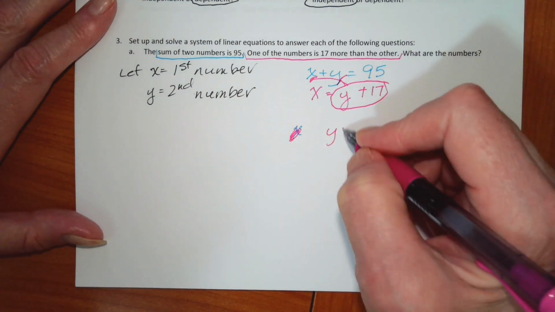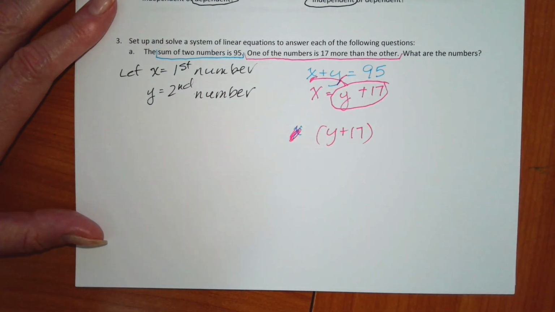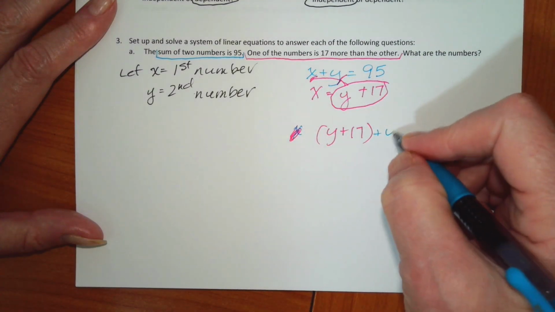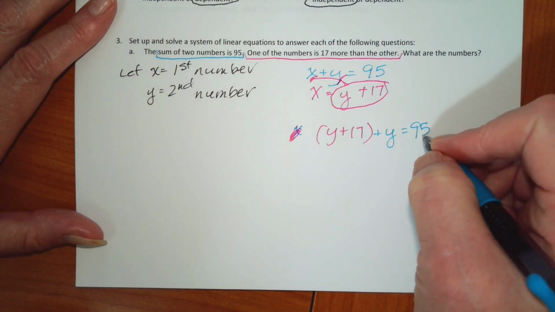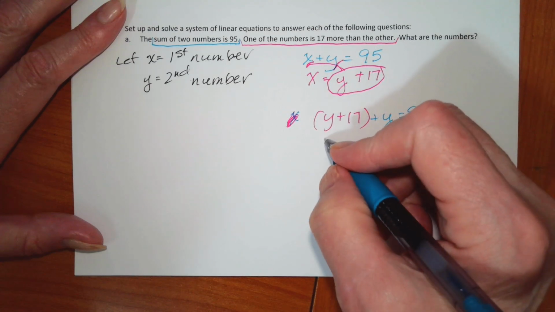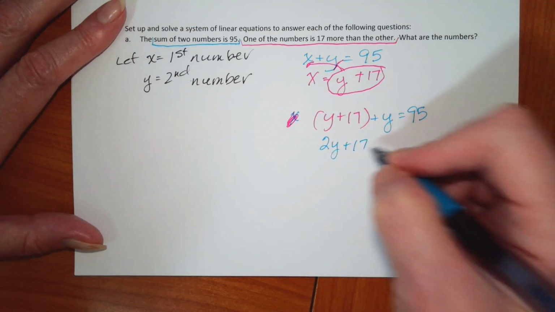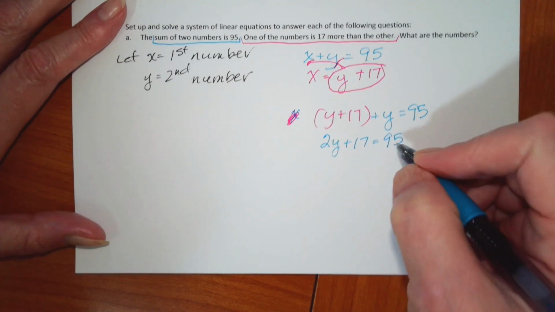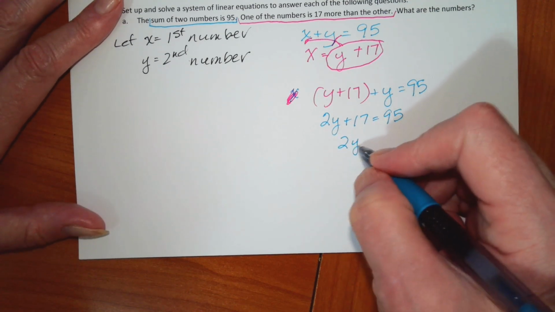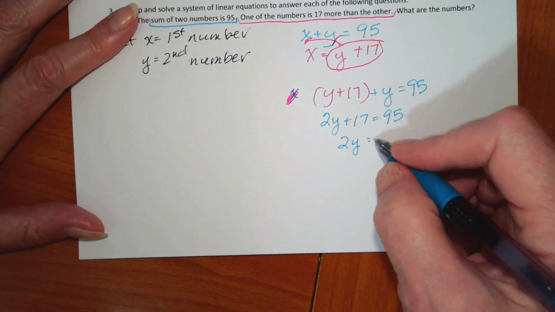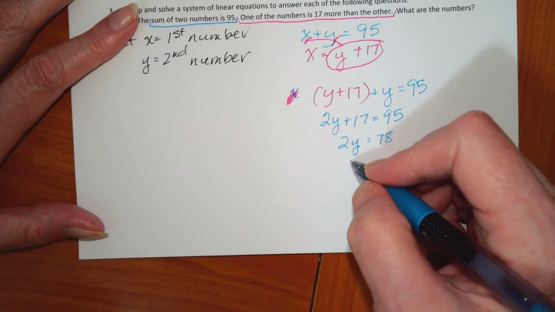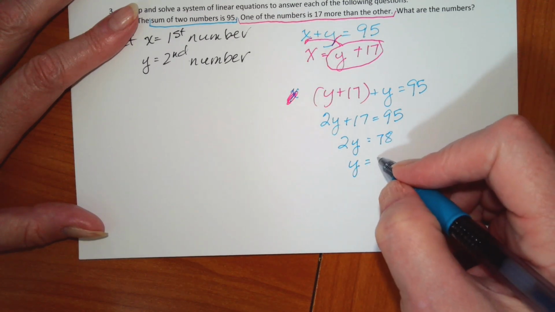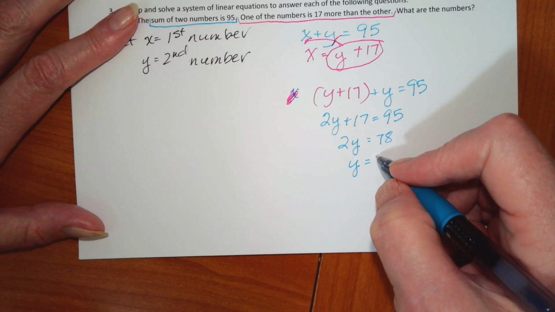So I have y plus 17 plus y is equal to 95. So 2y plus 17 is equal to 95. 2y then becomes 78, and y is equal to 39.